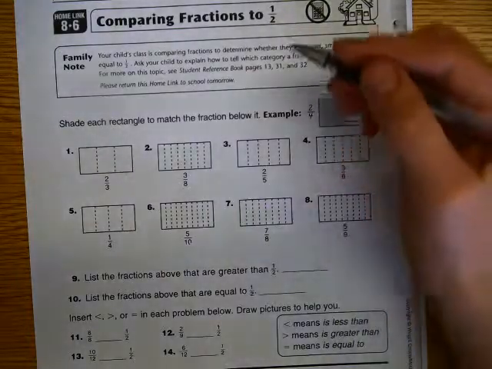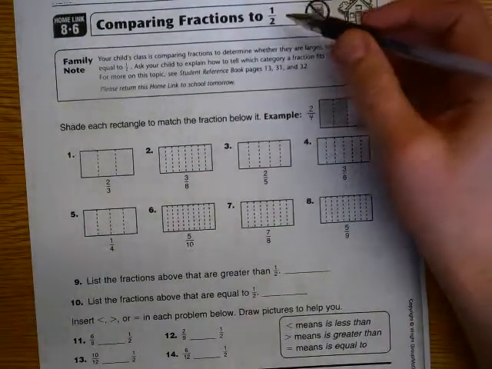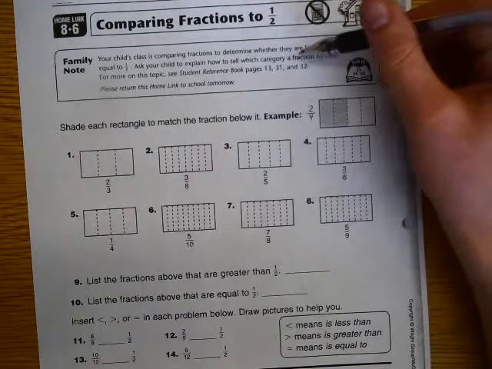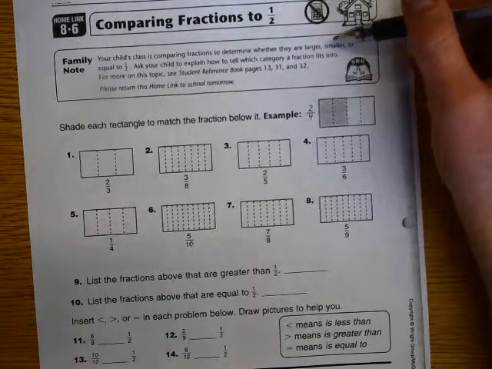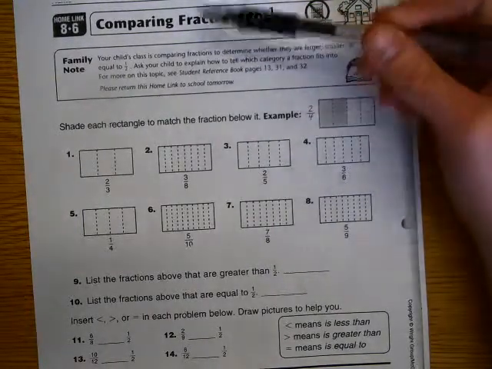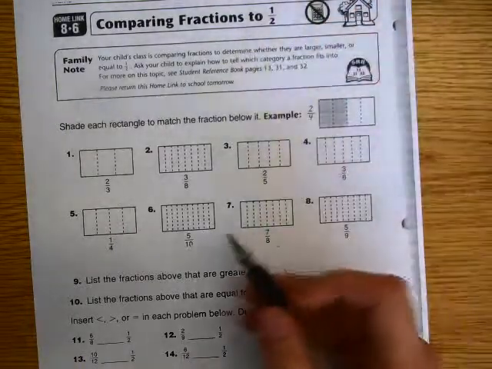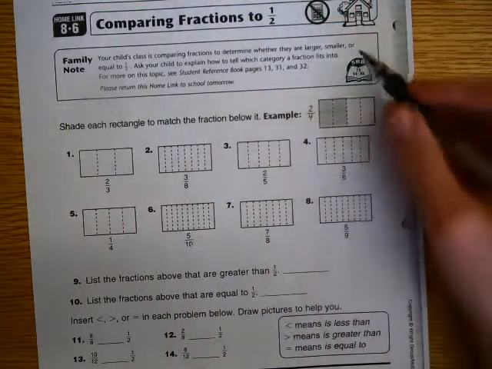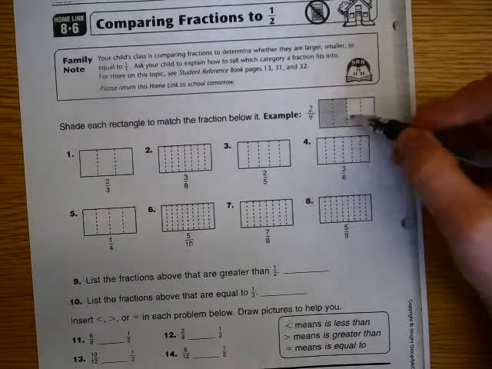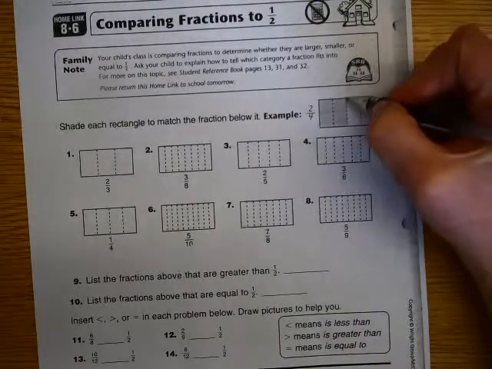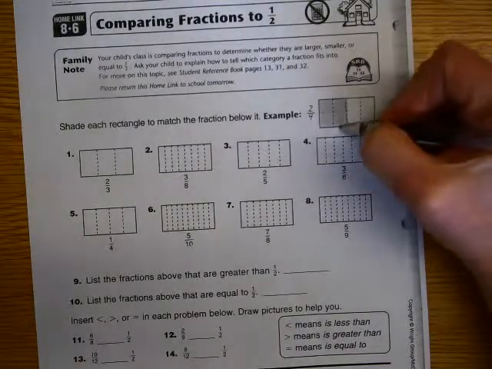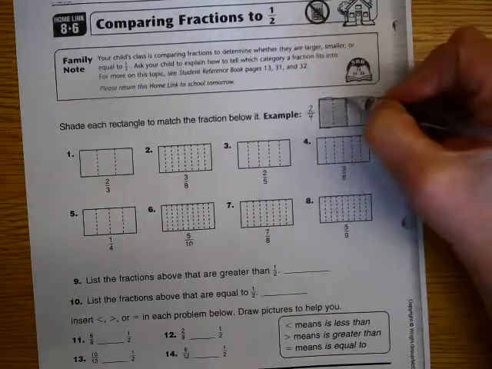Okay, so this is lesson 8.6, comparing fractions to 1/2. Your child's class is comparing fractions to determine whether they are larger, smaller, or equal to 1/2. Alright, so if we look at this rectangle, it doesn't matter how many dotted dashed lines I have in it. 1/2 is going to be about this much.